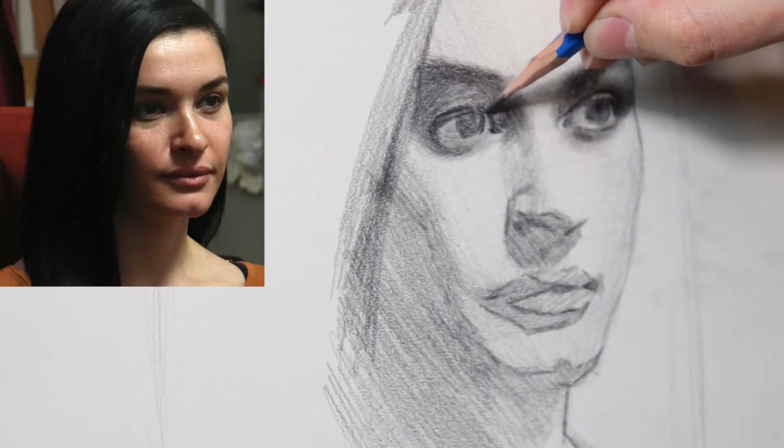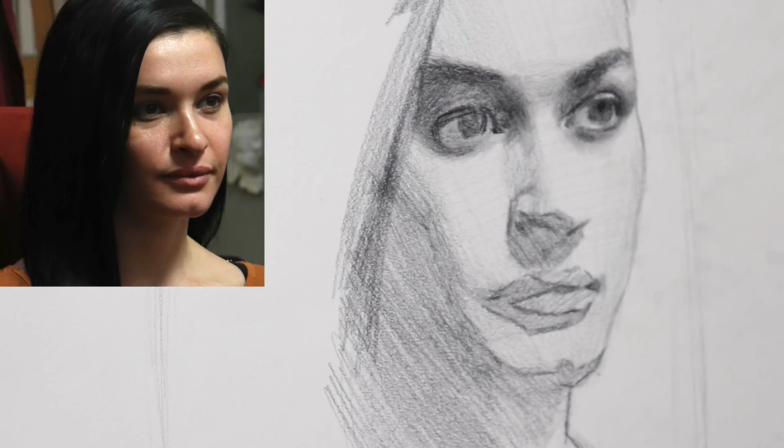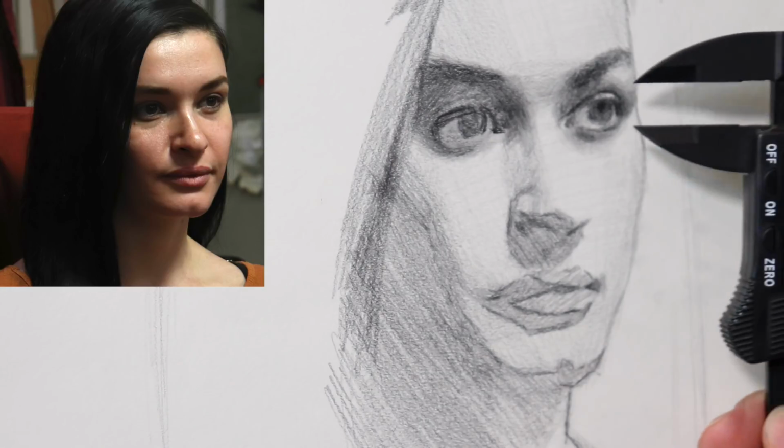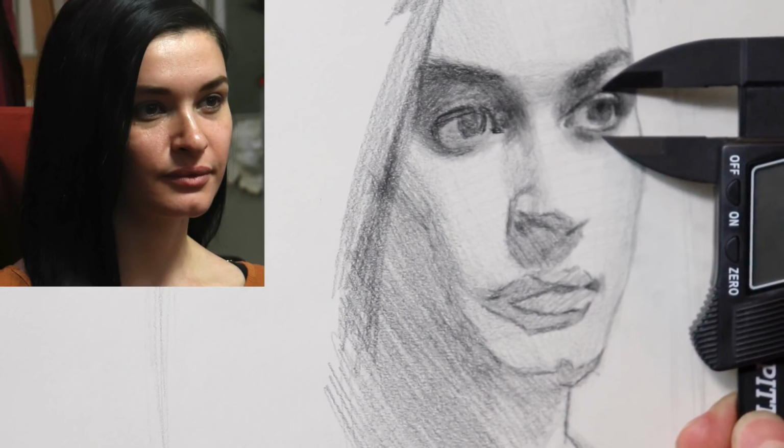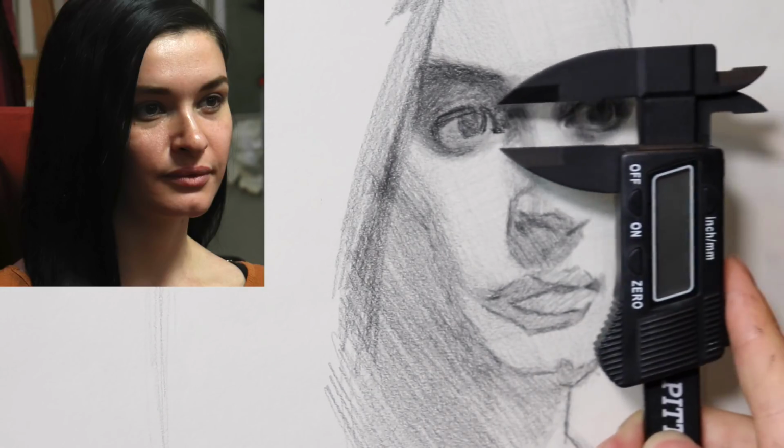And again, I'm not really trying to copy what I'm looking at. I know it might sound kind of strange because I'm telling you I'm adjusting things based on what I'm looking at. But the truth is I'm really not trying to copy what I'm looking at. I'm trying to interpret visual information and create a drawing.